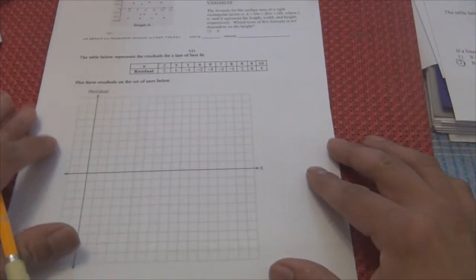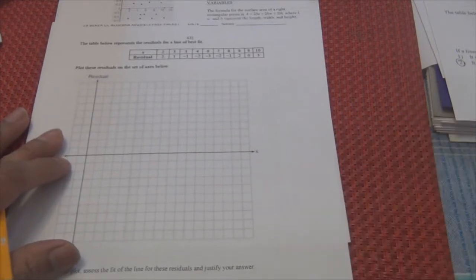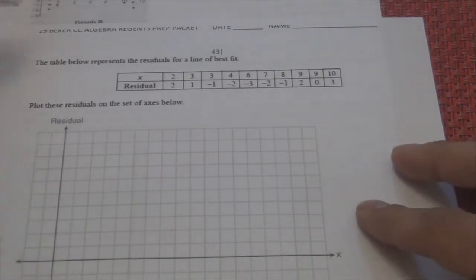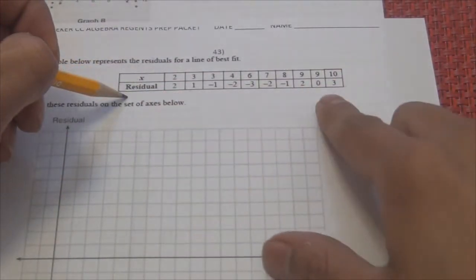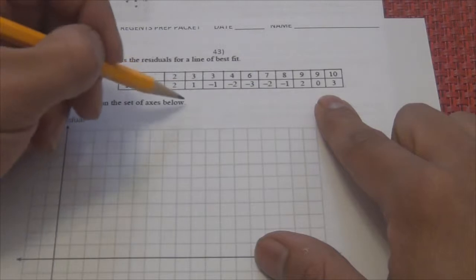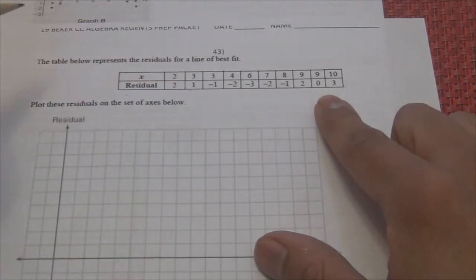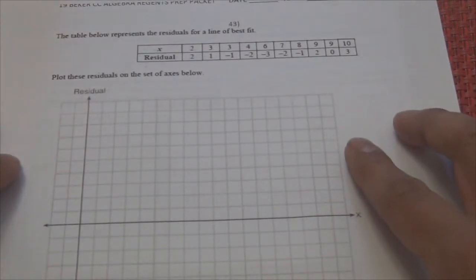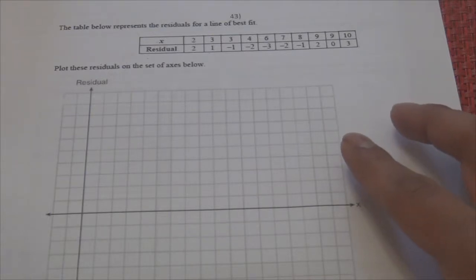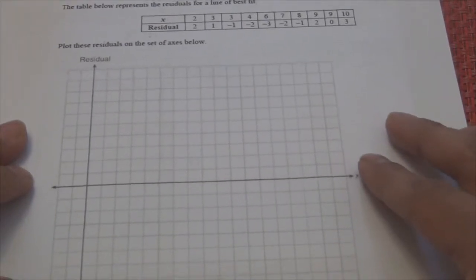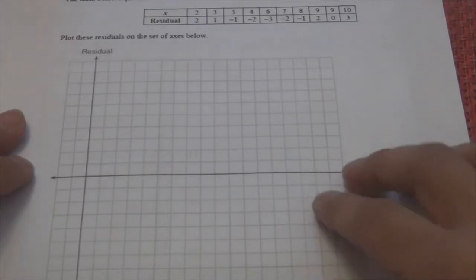Oh gosh, no, please, no graphing. Let's read what it says. It says, the table below represents the residuals for a line of best fit. So these are the x values, these are the residual values. Remember, the residual is the actual value minus the predicted. So what do they want? Plot these residuals. All right, I'll plot them. Or actually, you will plot them. So what do I have?